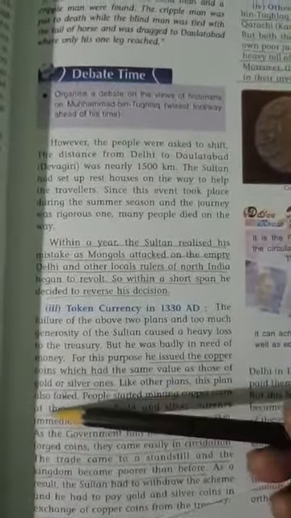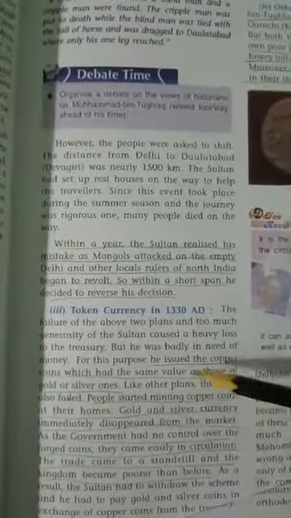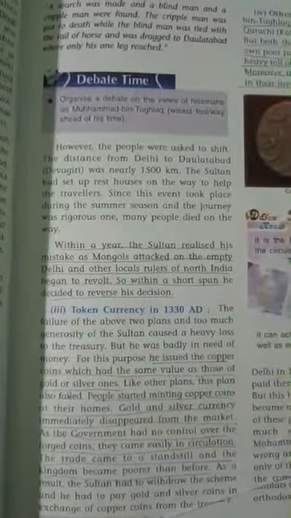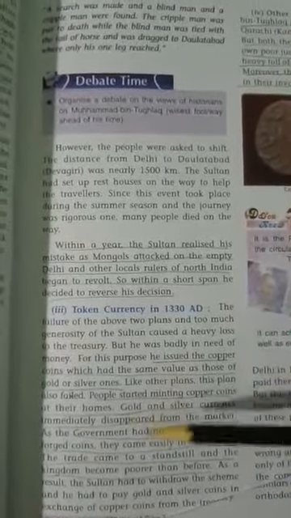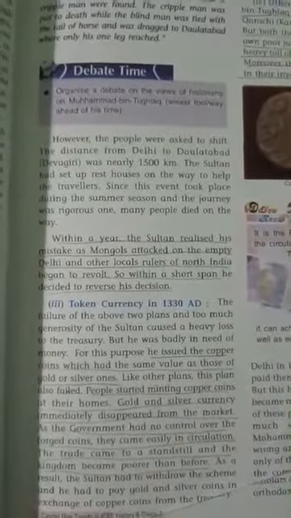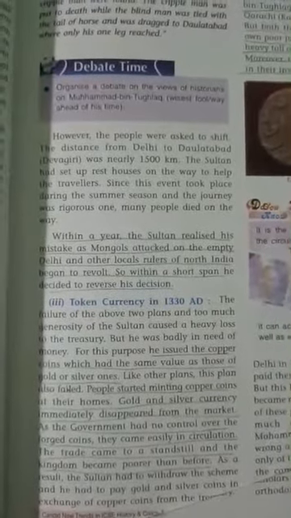Like other plans, this plan also failed. How did this plan fail? People started minting copper coins at their homes, because copper is a very common metal. Gold and silver currency immediately disappeared from the market, because so many copper coins were getting minted that the entire market was circulated with copper coins.